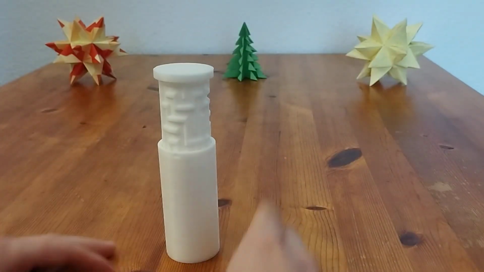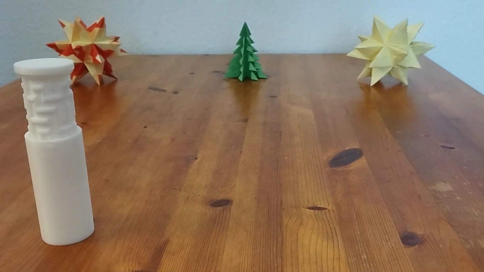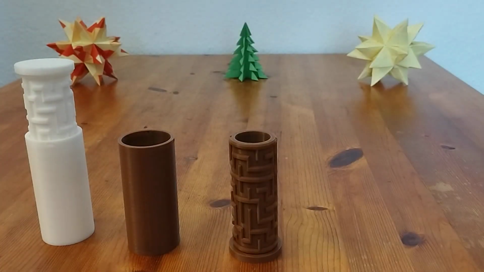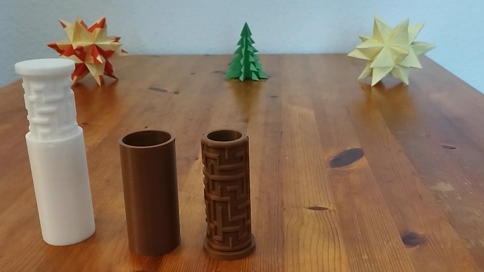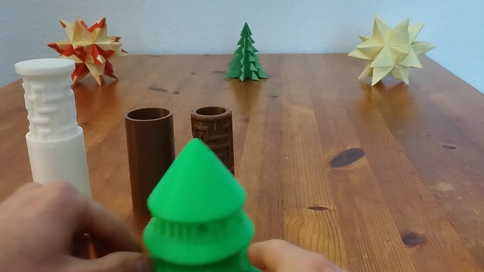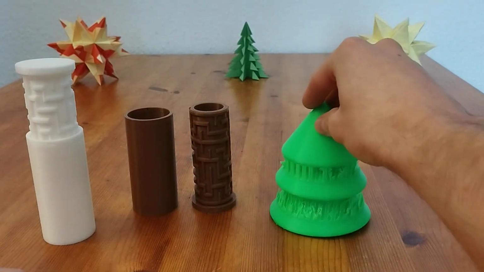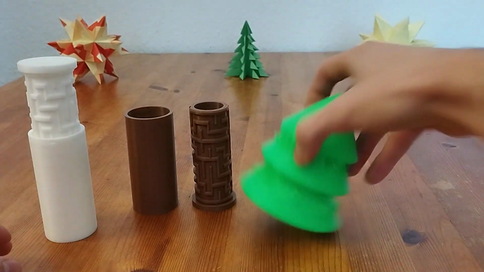Being satisfied with the puzzle itself, I went ahead and printed another version of the maze in brown filament. Then I started to print the decoration. In the first iteration, I printed the tree top as one piece, which seemed like the easiest idea, but meant that I had to use supports, which as you can see got kind of messed up by my printer.